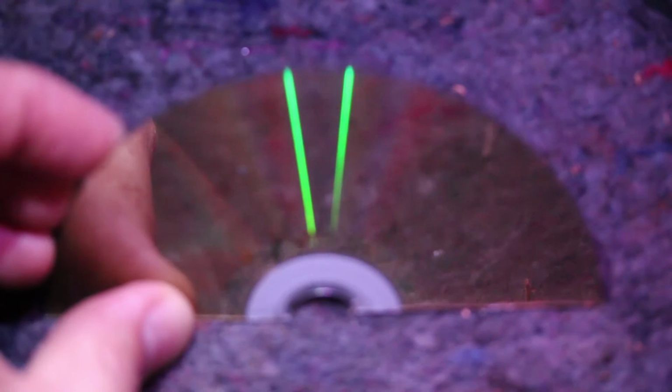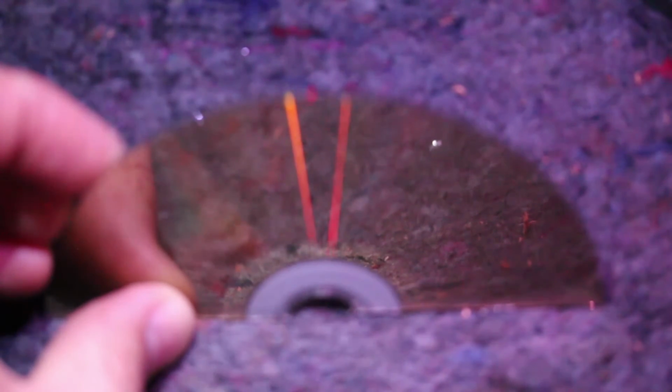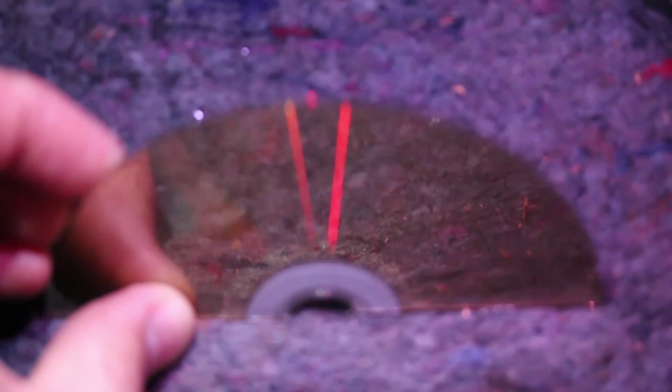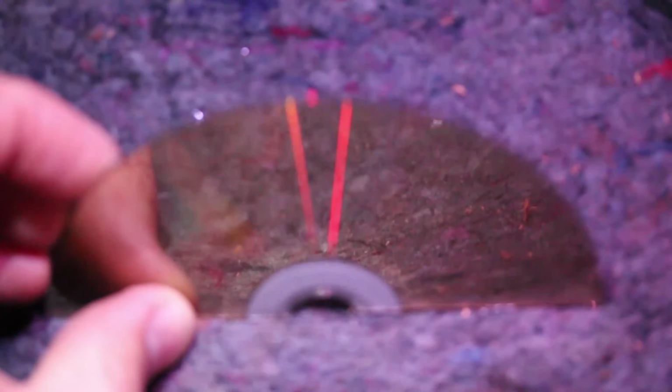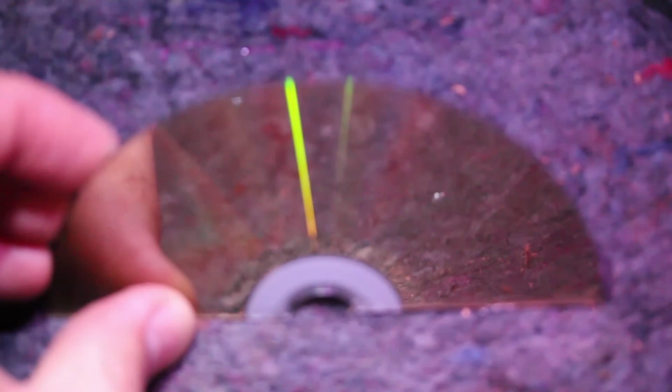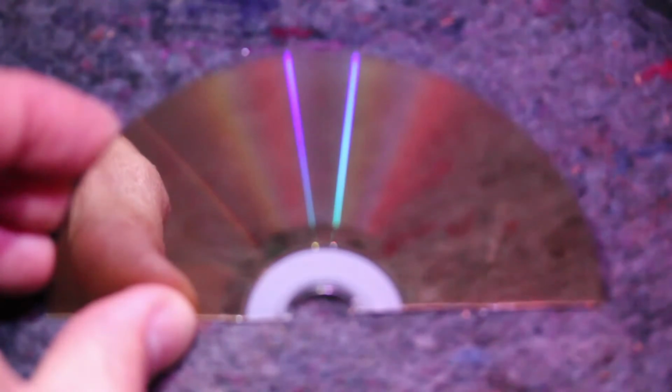And as we go through to the yellow, you can see the one on the right fades out a bit. And then as we get through to the reds, there seems to be more red in the right hand one, a bit less in the left. Let's go back again. Yep, definitely some missing yellow, and then we're into the greens and going through to the blues.